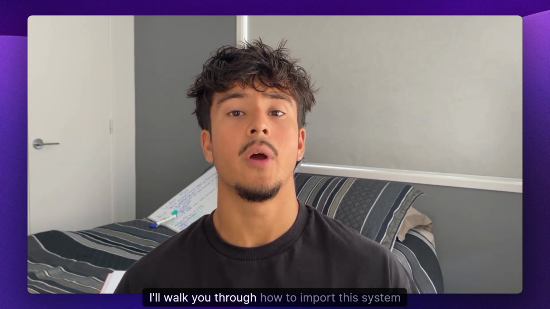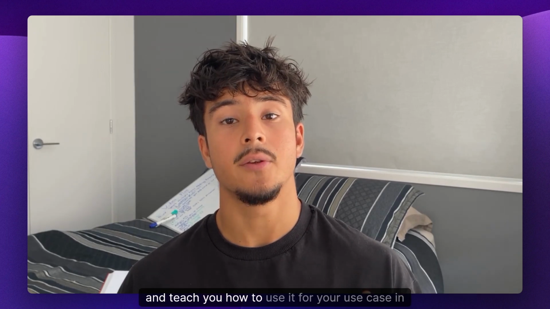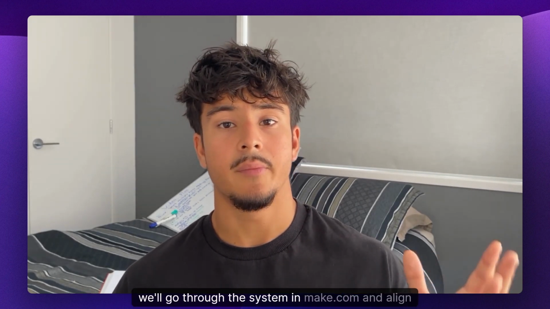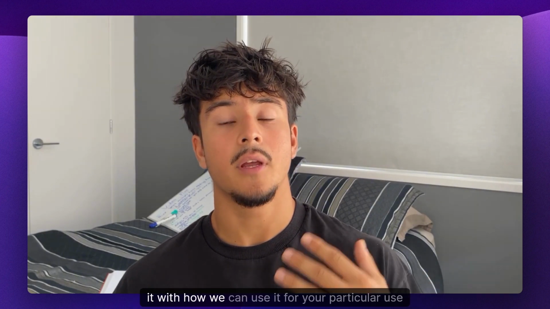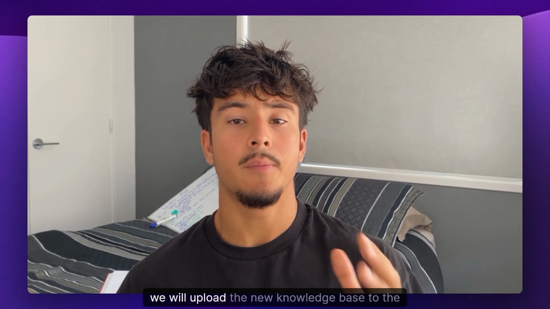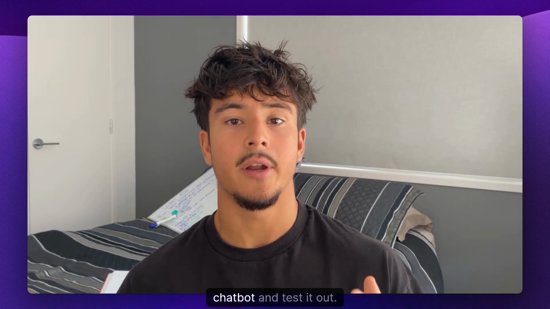Today, I'll walk you through how to import this system and teach you how to use it for your use case in 3 simple steps. Firstly, we'll go through the system in make.com and align it with how we can use it for your particular use case. Then, we will edit and compile the data to make it higher quality, and to finalize, we will upload the new knowledge base to the chatbot and test it out.